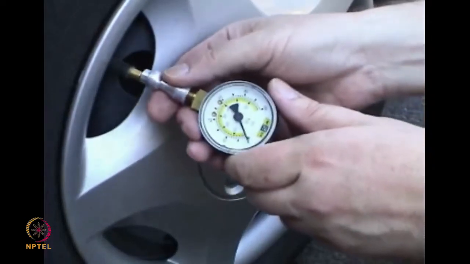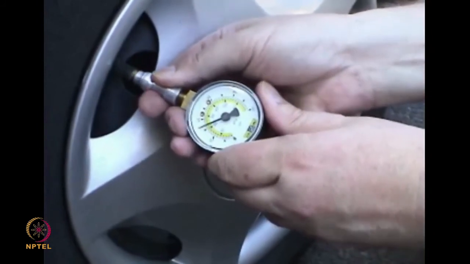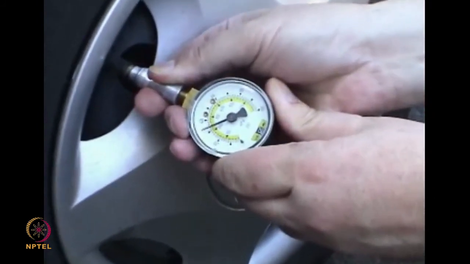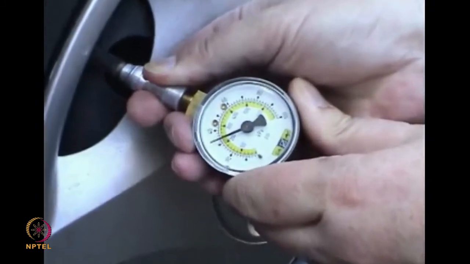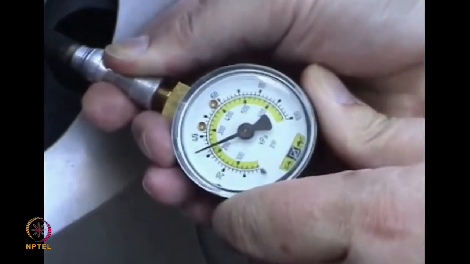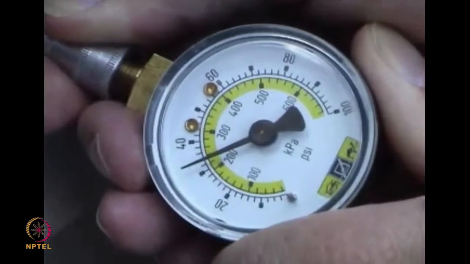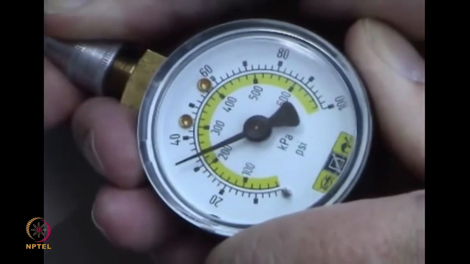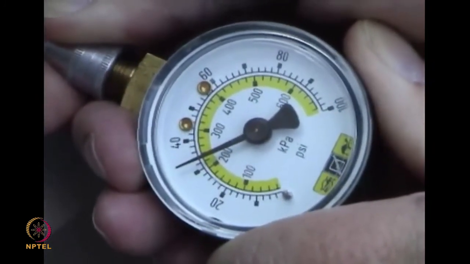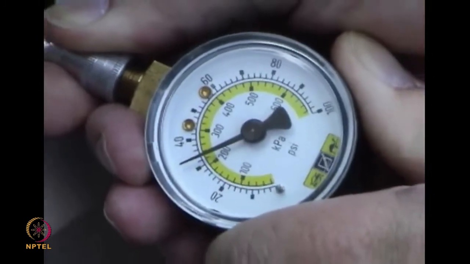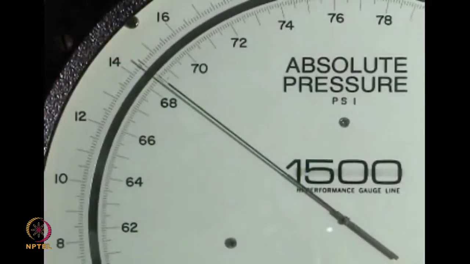Tire gauge, based on the Bourdon tube principle, reads the tire pressure as a gauge pressure, about 34 pounds per square inch, psi, or 234 kilopascals. Gauge pressure is the increment of pressure above atmospheric pressure. This is another instrument based on the same principle, but designed to read absolute pressure.